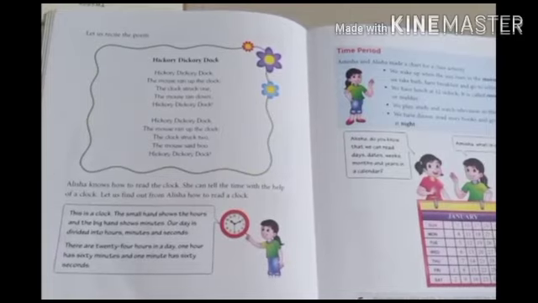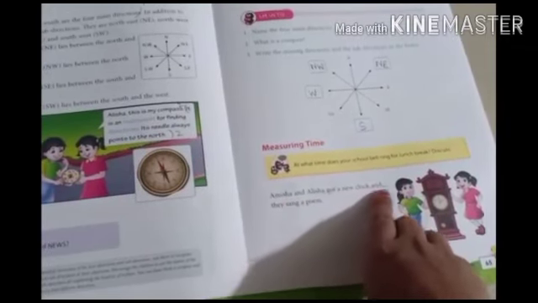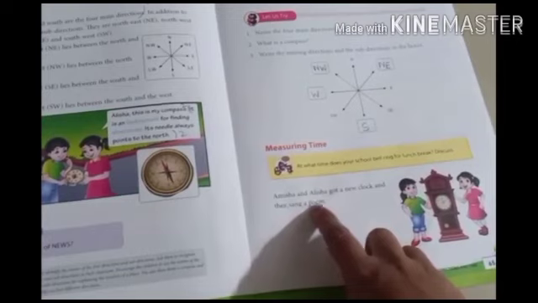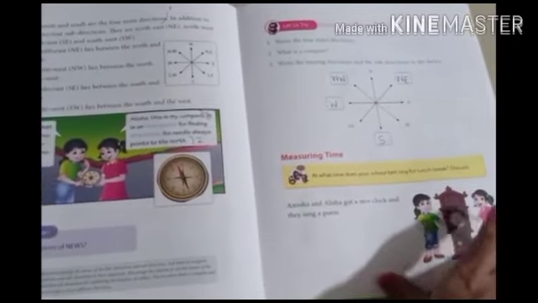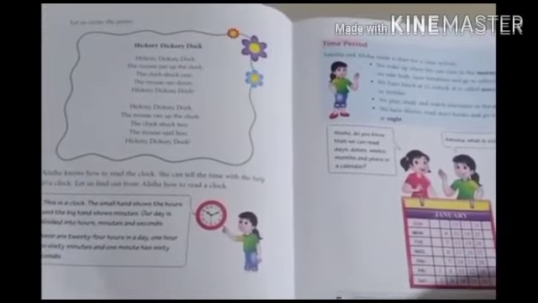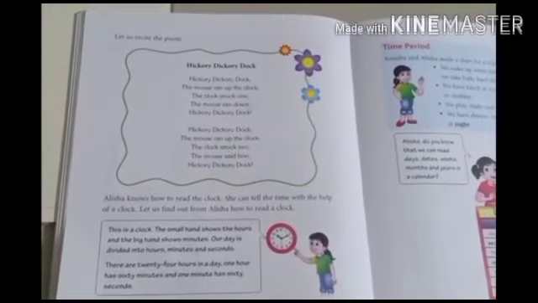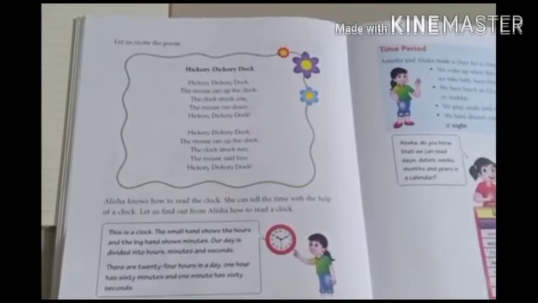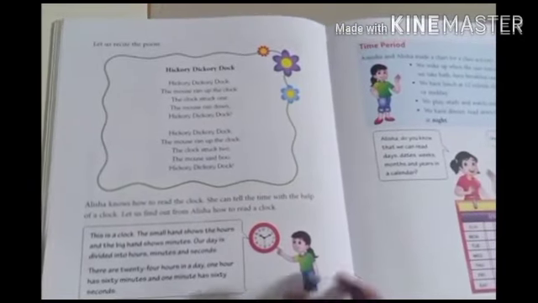Right? So see here, these two friends, you remember Alisha and Amisha? So what did Amisha say? Amisha and Alisha got a new clock which shows time and they sang a poem. What is the poem? You must be knowing this poem, right? Let's recite together.